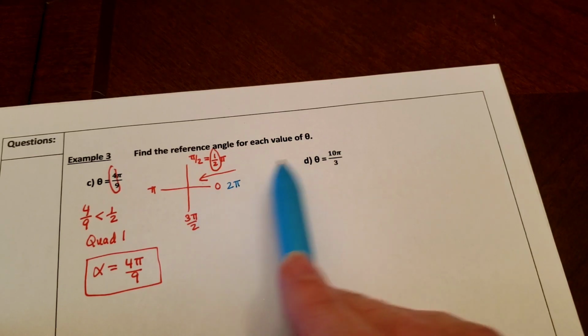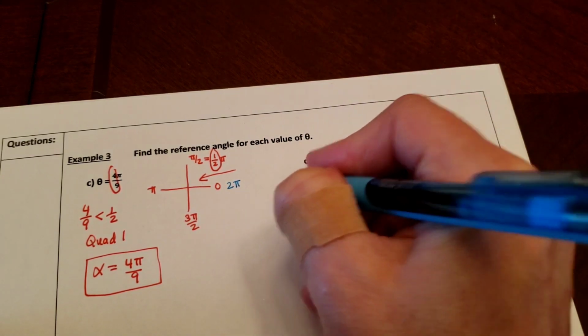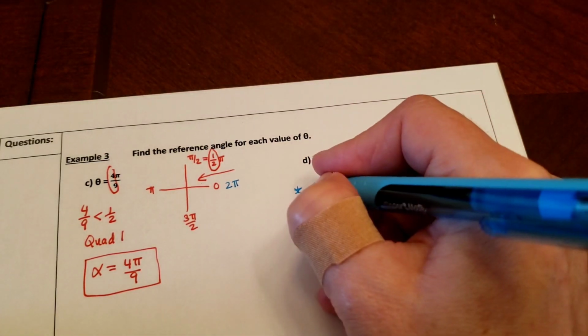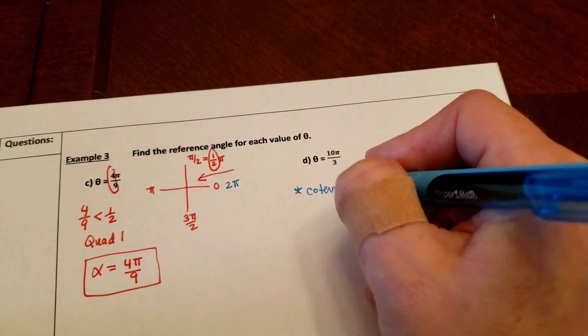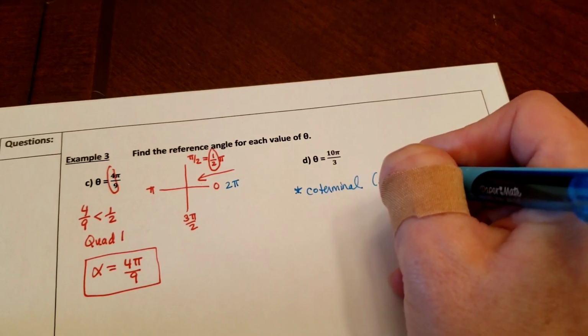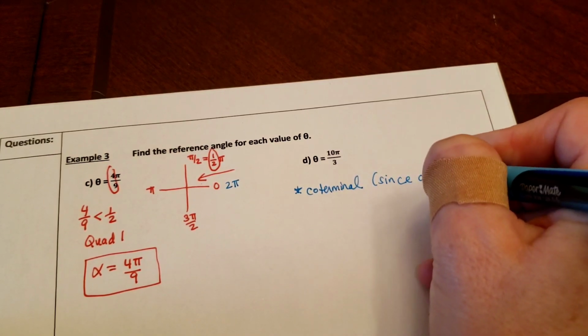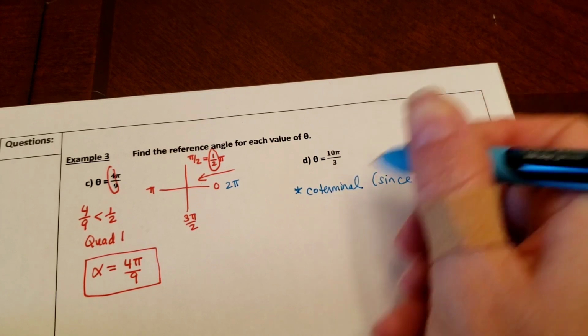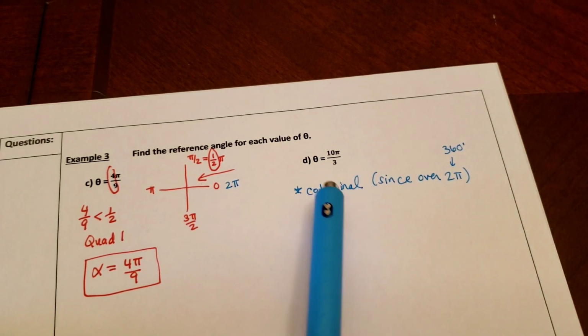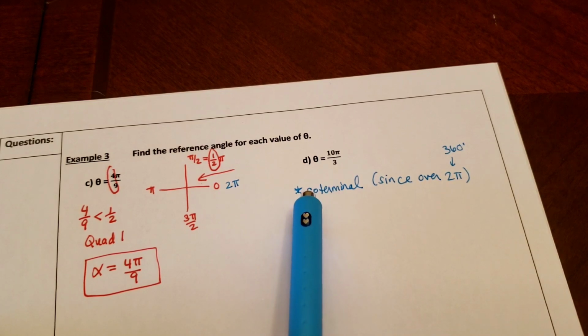So we need to figure out the coterminal angle on this because this is over 2 pi. So we've got to find the coterminal. And again, the reason is because it's over 2 pi, which again is equivalent to our 360 degrees. It's going beyond the circle. And for radians, we basically subtract 2 pi.